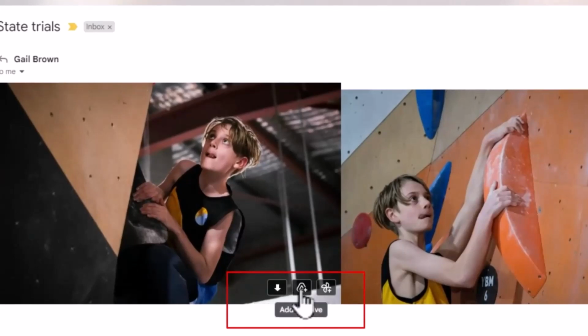The next one is add to Google Drive. This is not a good idea because if you click this, it will simply add it to the root directory in Google Drive, which will not be in Google Photos. Unless you have a specific reason to add it to a file in Google Drive, I would skip this.